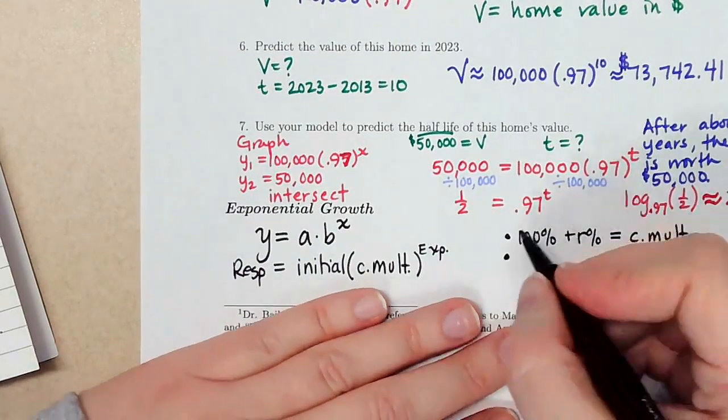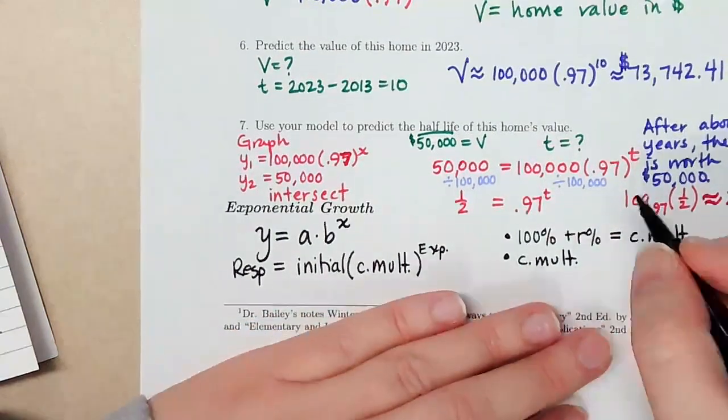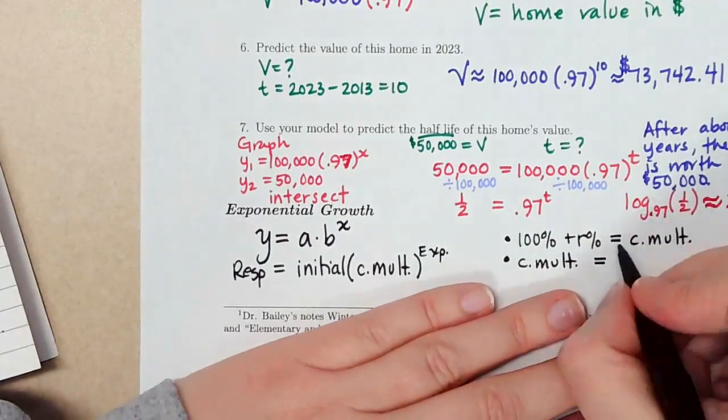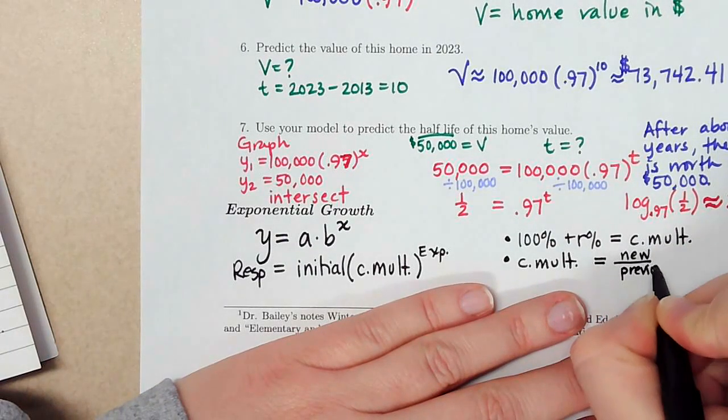Otherwise, to get the constant multiplier, we are doing that ratio of new to previous.